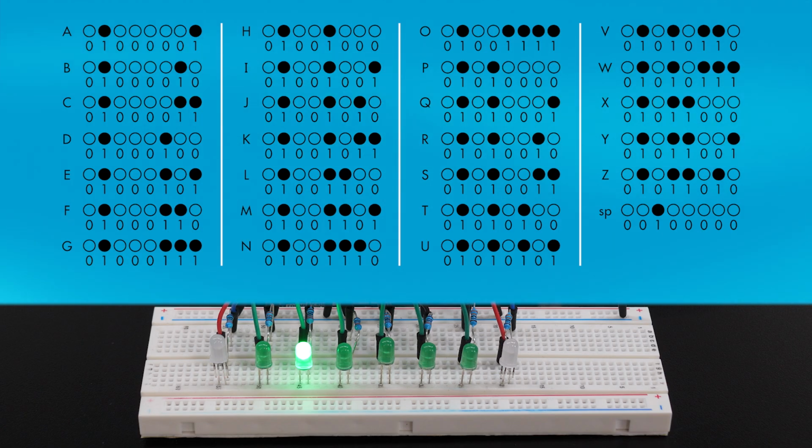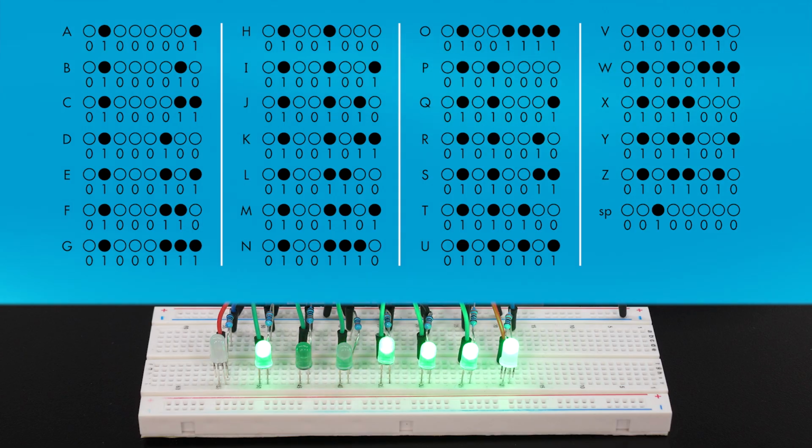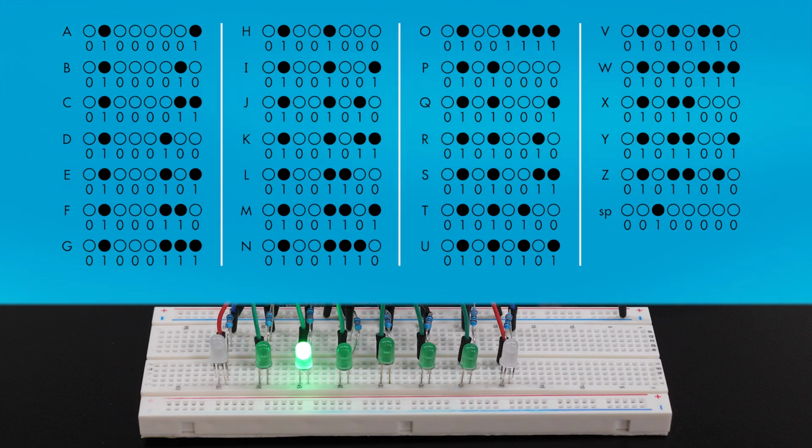We just have one last word to translate. Here is the machine code for the first character of the final word of the message. Here is the machine code for the second character. Here is the machine code for the 3rd character. Here is the machine code for the 4th character. Here is the machine code for the 5th character. And here is the machine code for the final character of the final word.